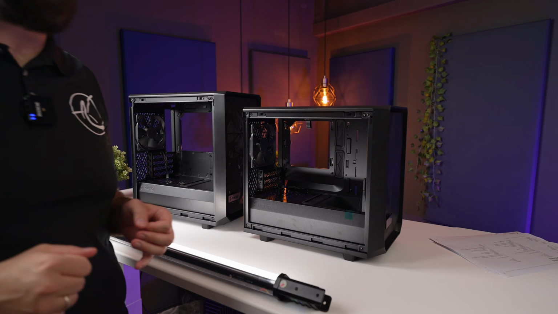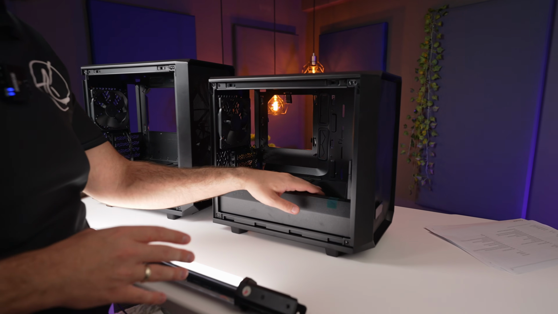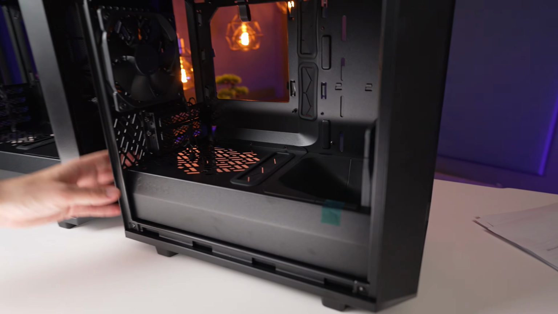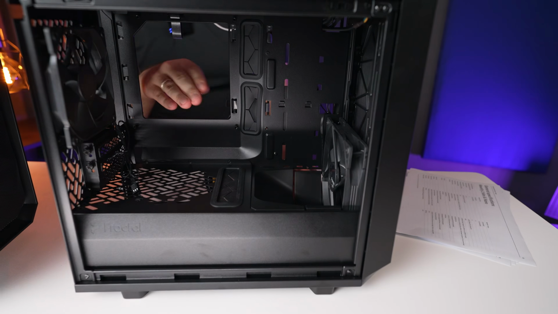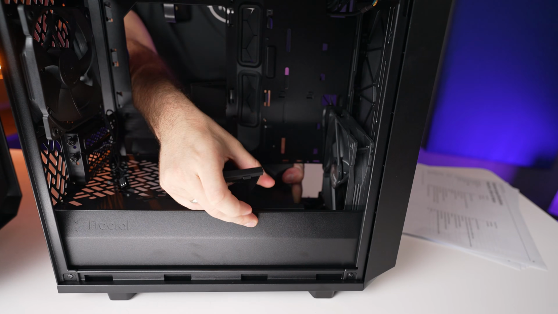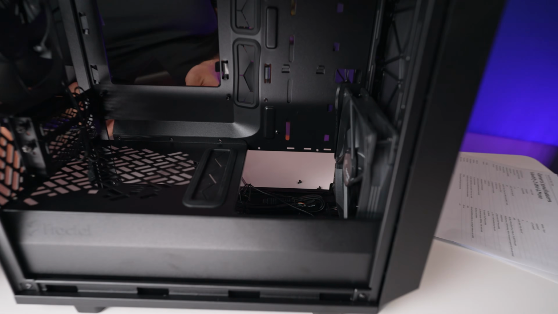Let's now look inside the cases, and one of the first things that really stood out to me when looking into the Nano case is this little groove which pushes the air up into the middle of the case, which is a pretty cool little feature. If you want to install a radiator or anything else, you can just remove these plastic inserts and work on installing the radiator at the front.